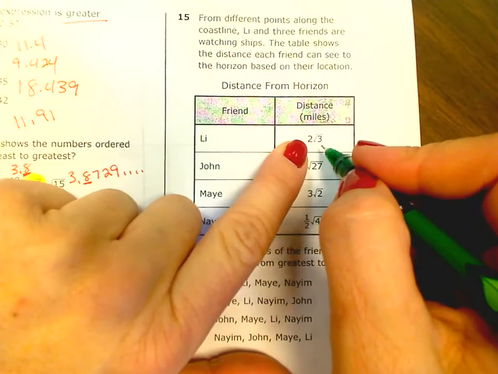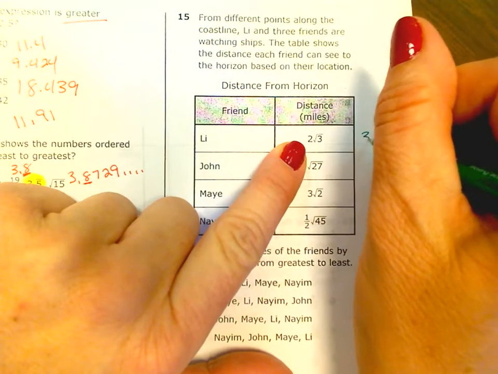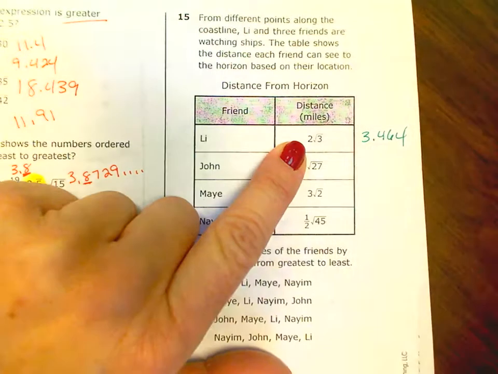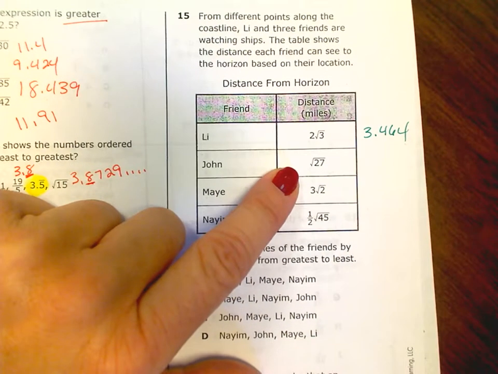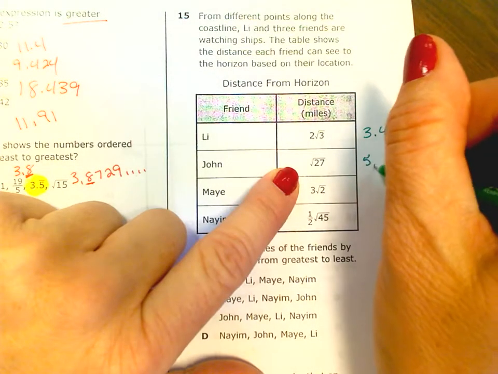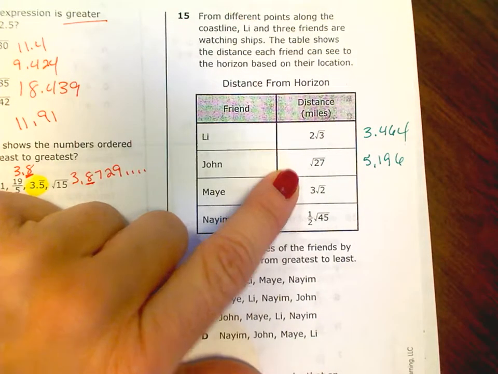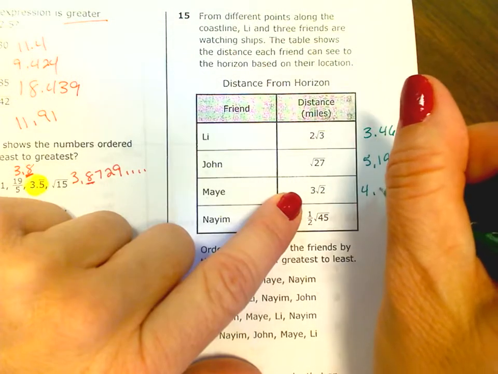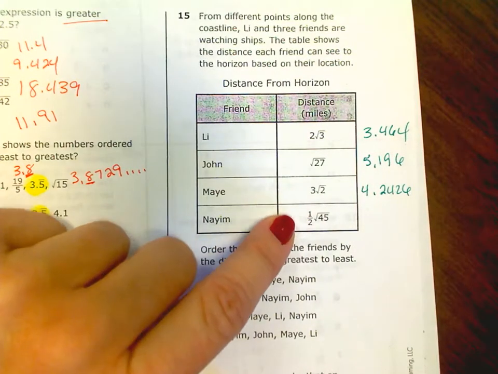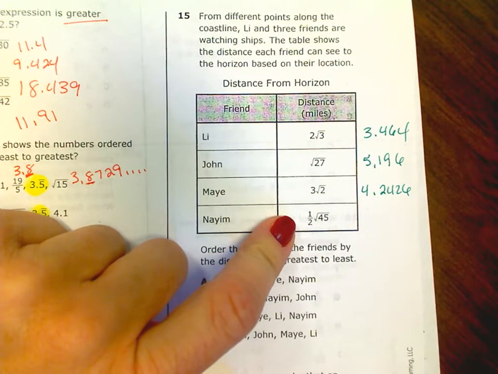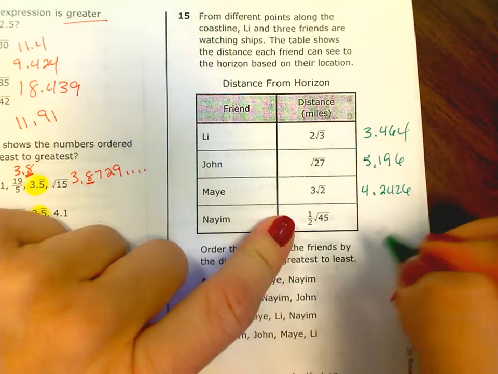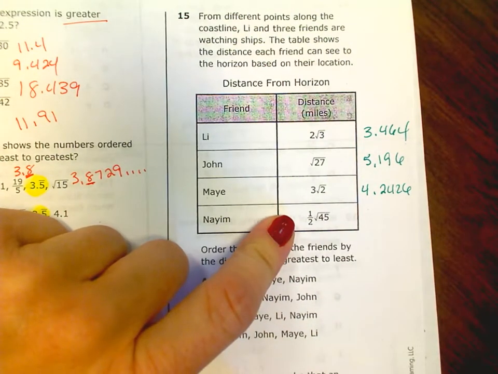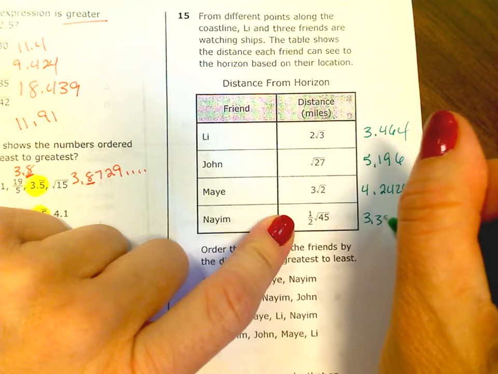Okay, so 2 times the square root of 3 is going to be 3.464. Square root of 27, 5.196. 3 times square root of 2 will be 4.2426. 1/2 the square root of 45. And remember, when you put this in your calculator, if you don't want to do the fraction form, you can do the decimal form. 1/2 is 0.5. And it would be 3.354.